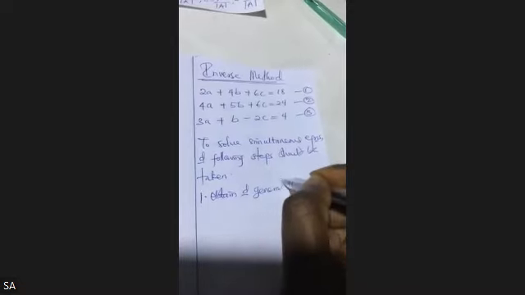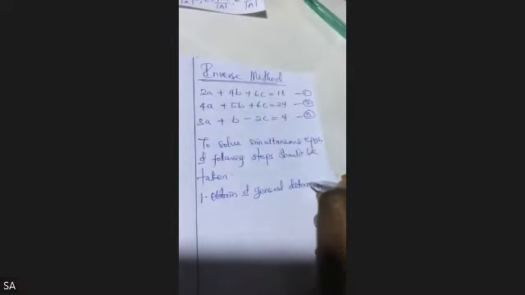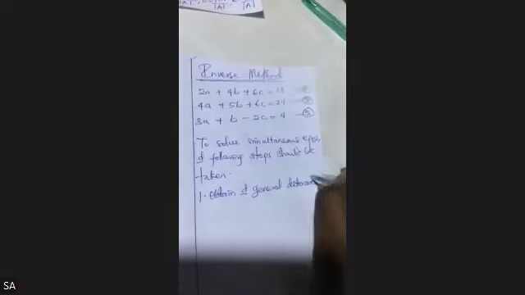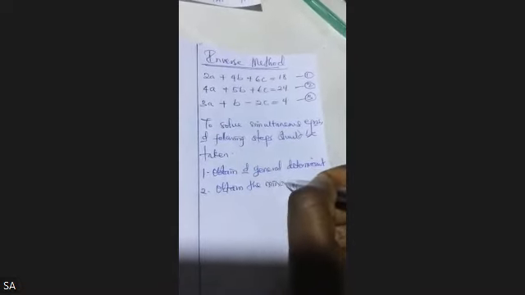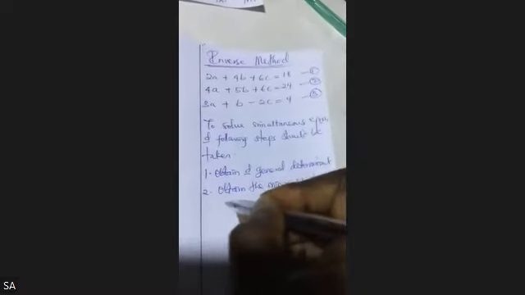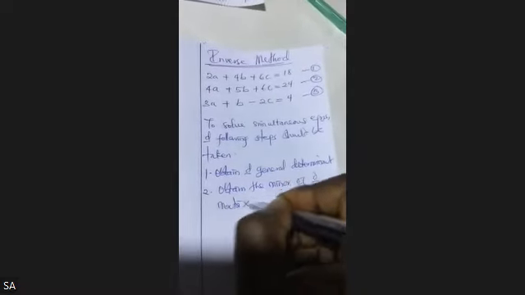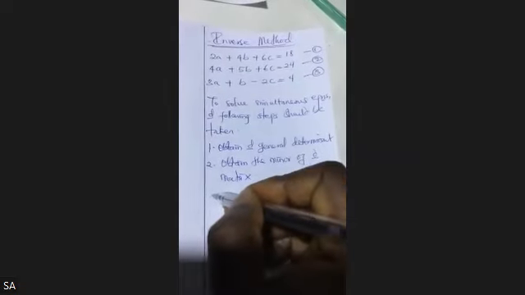Obtain the general determinant. Okay, number 2: obtain the minor of the matrix. I'm going to tell you all these things, what they mean.